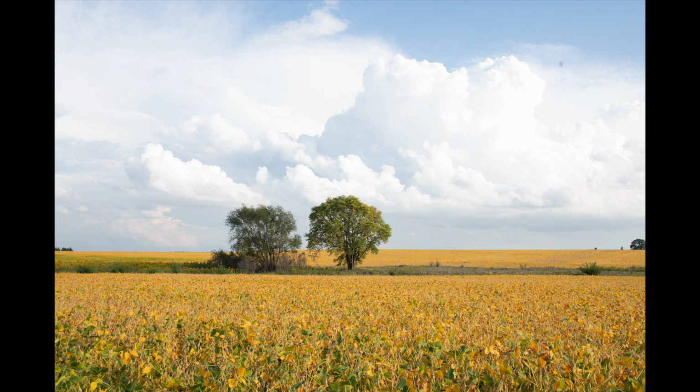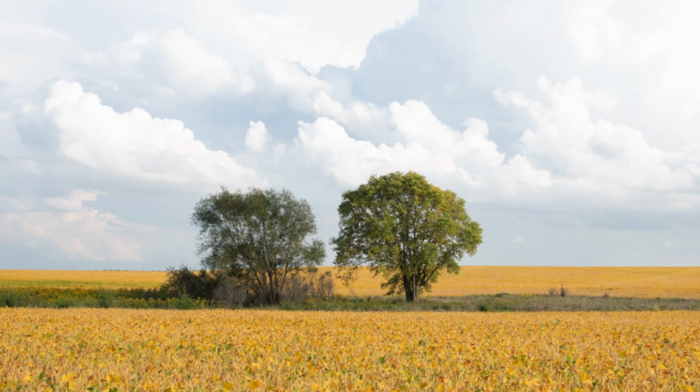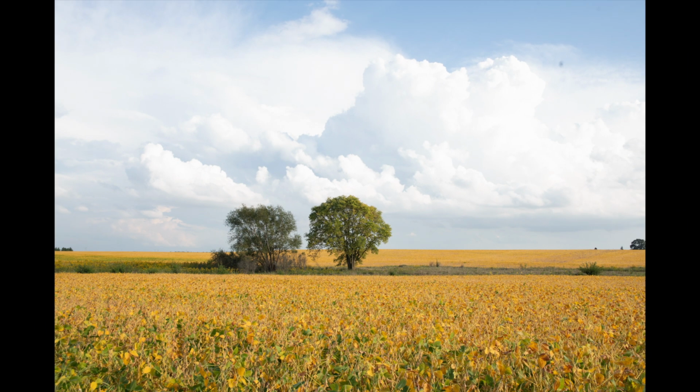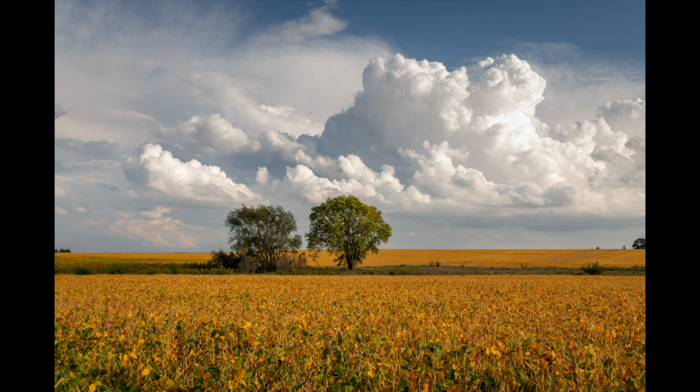Alright, so here's the first shot. I exposed for the trees, so I was at 1/100th of a second at f11, ISO 100. And you can clearly see how the trees are metered pretty well and the sky is really blown out and the bean field is really overexposed as well. Now here's that image processed, and this is how good the D850 is.